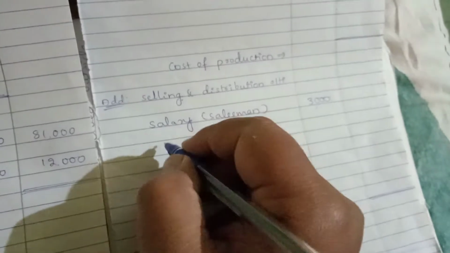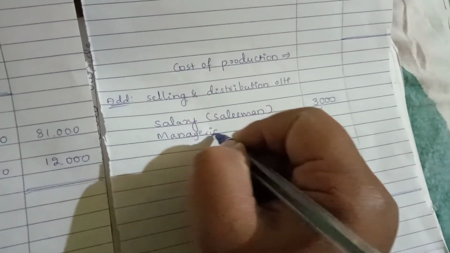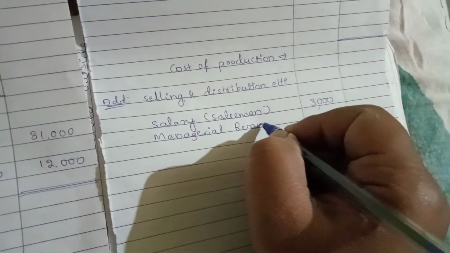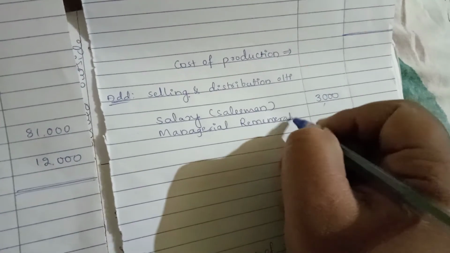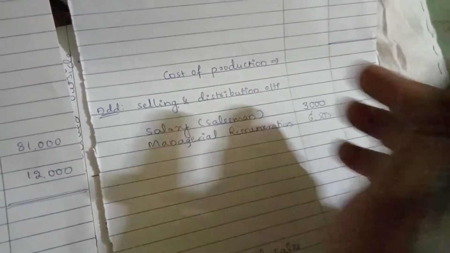And one more under the selling and distribution overhead, managerial remuneration, amounted to rupees 6,500.